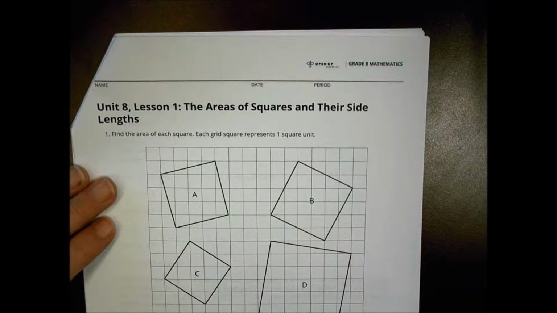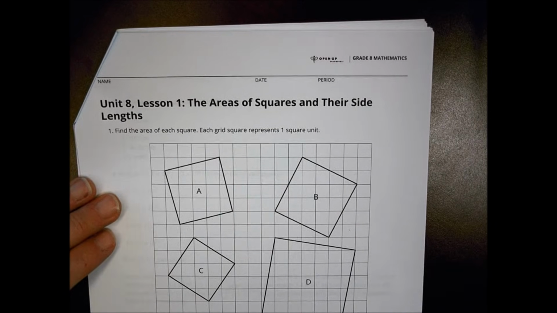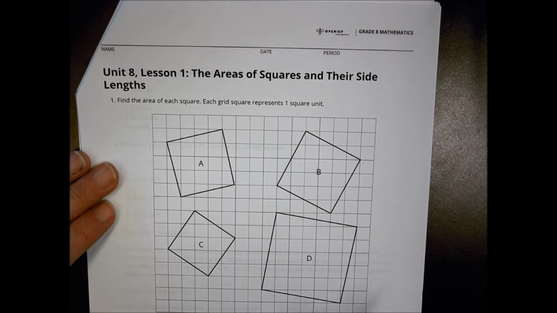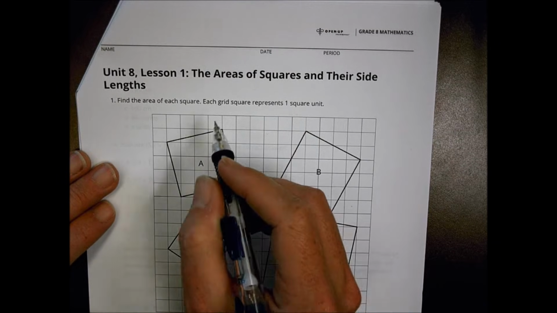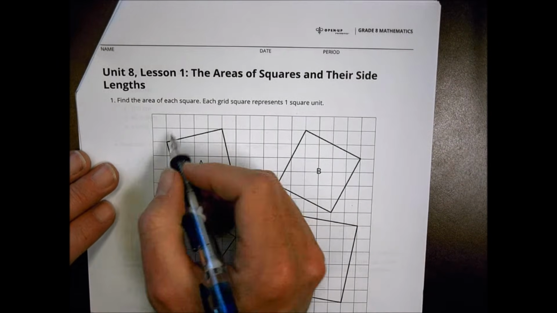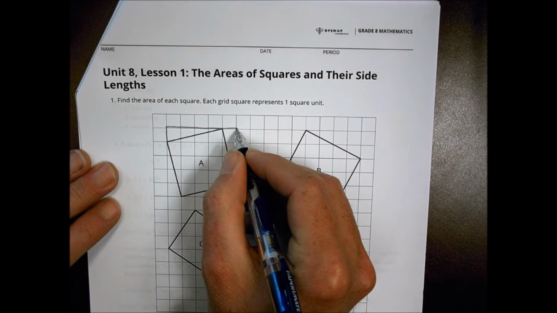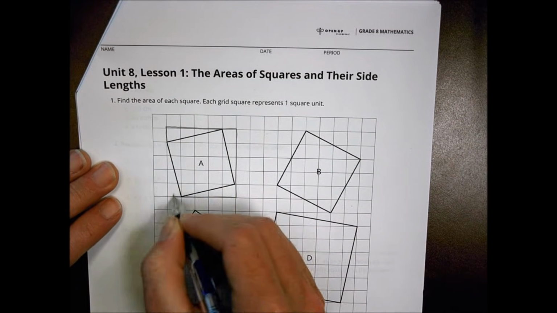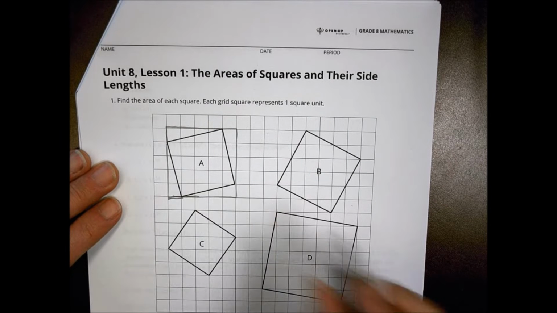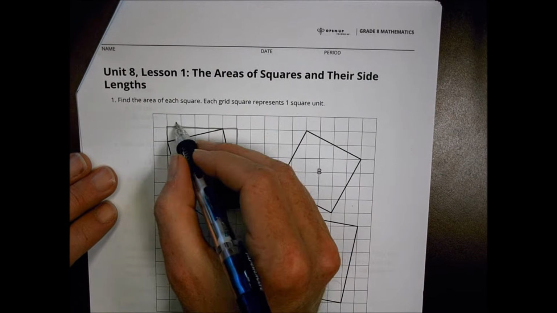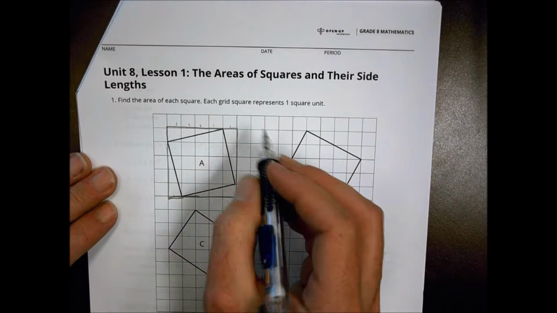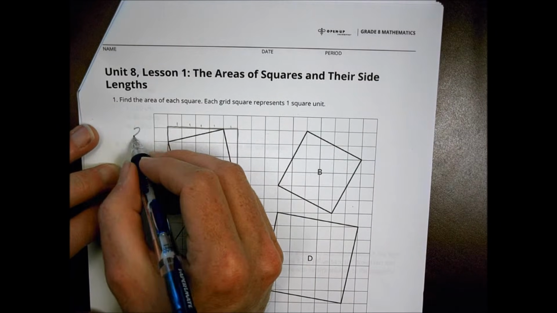All right, here we go, homework time. Unit 8, Lesson 8, Math, Grade 8. Find the area of each square. So here we go. First of all, I'm going to encompass these here with a bigger square. So go around like so. Okay, have that. And it's a 1, 2, 3, 4, 5. So it's a 5 by 5, which means my area to start with here is 25.